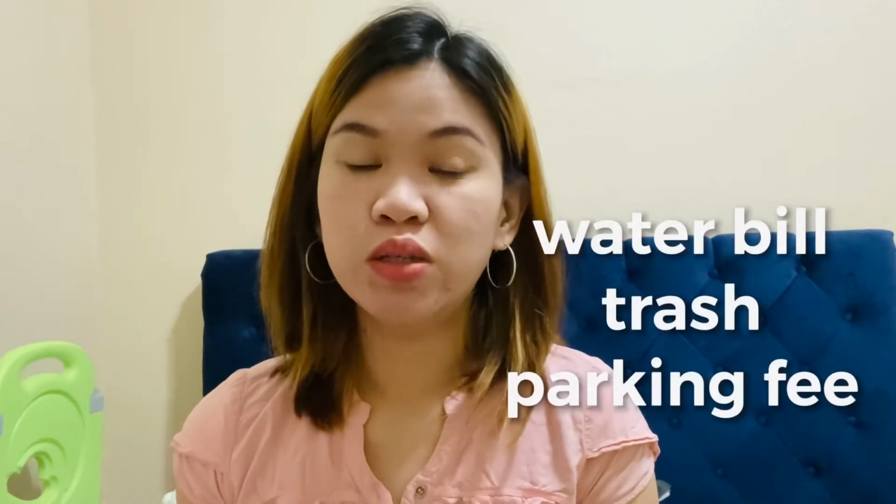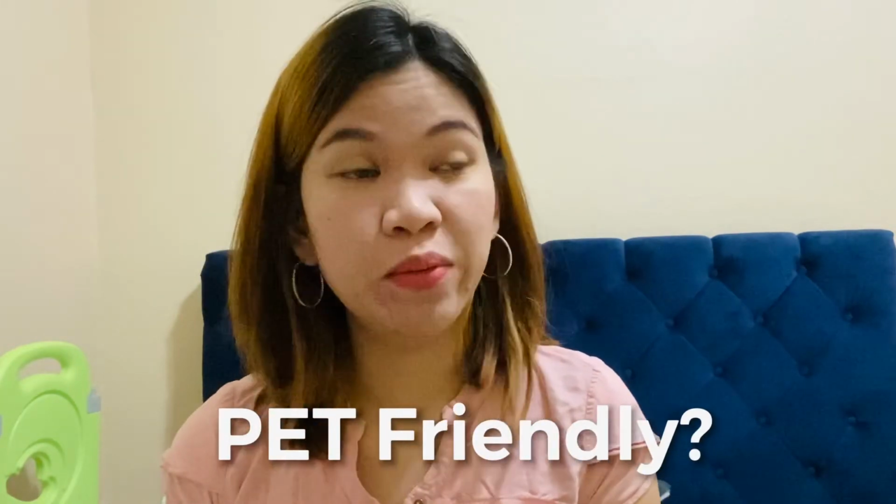Then you also need to check with the owner or with the landlady if the water bill is included, if there's a trash included, and if the parking is included or if it's another fee. So those are the things that you need to check as well. And if you have pets, if the apartment is pet friendly, because normally if you have a pet, there is a pet deposit as well. Some of them it will be $200 per pet, some of them it's $400 per pet. It depends on how they charge.